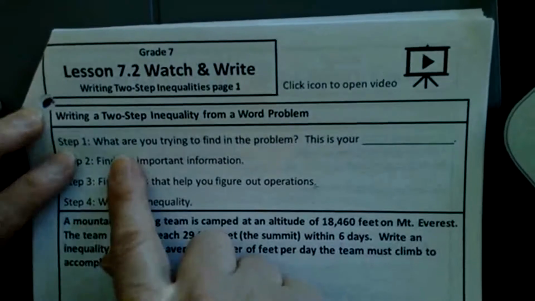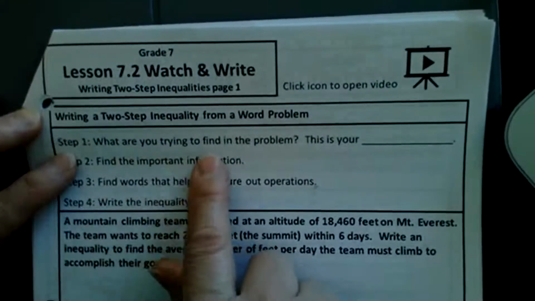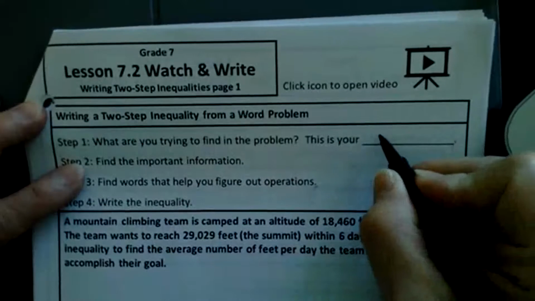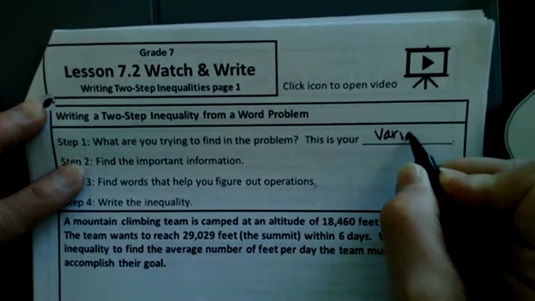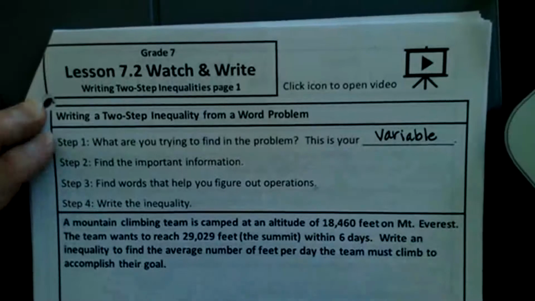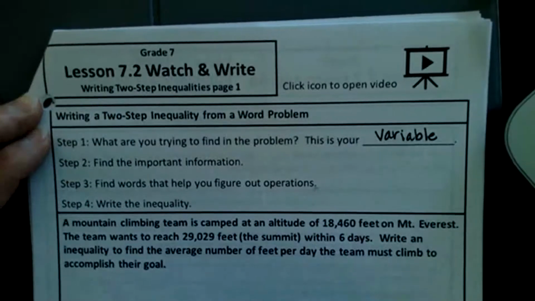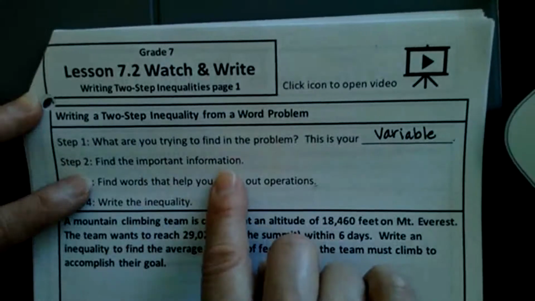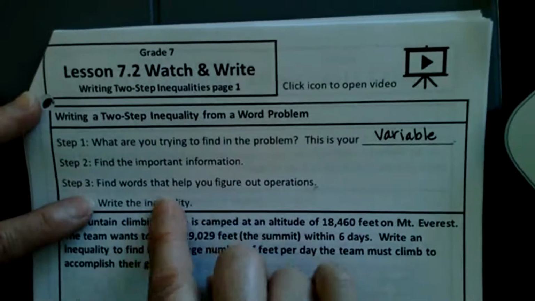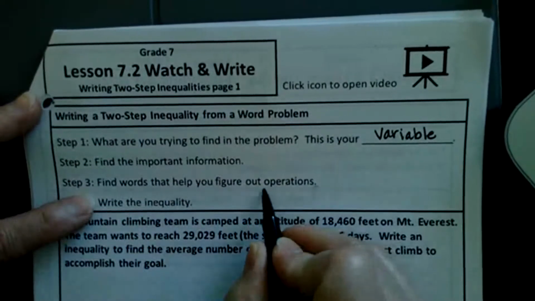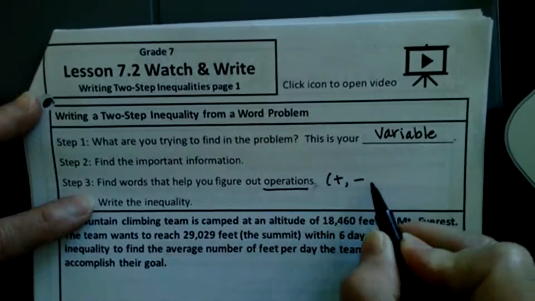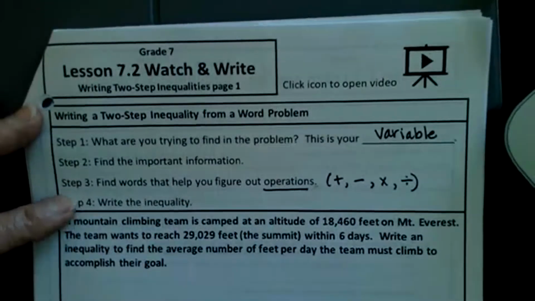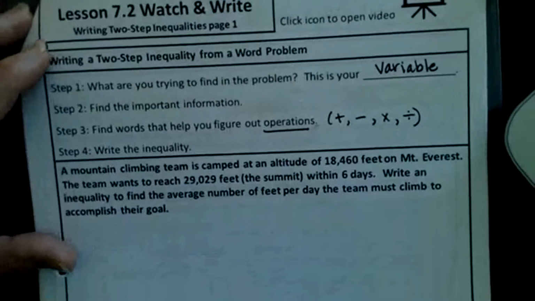So step number one, you want to ask, what are you trying to find in the problem? Whatever you're trying to find in the problem, this is your variable. Okay, the number or value that you're looking for at the end of the problem, that is your variable. Once you figure out your variable, you find the important information from the situation and find words that can help you figure out operations, which means adding, subtracting, multiplying, and dividing, okay? And then you write your inequality.